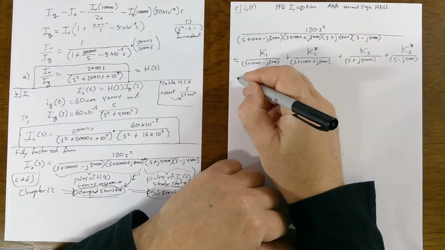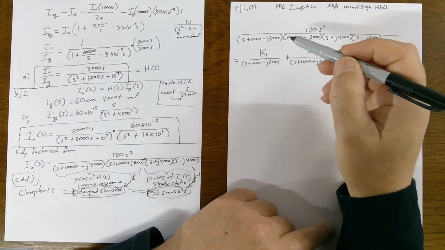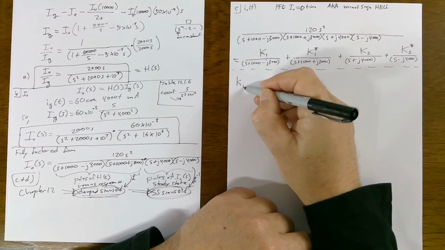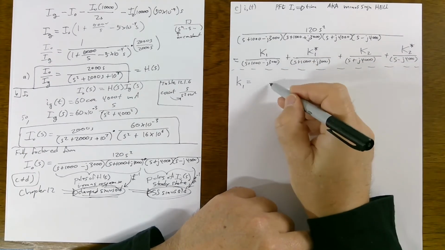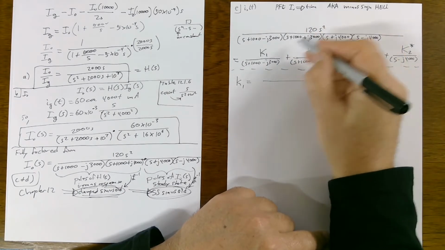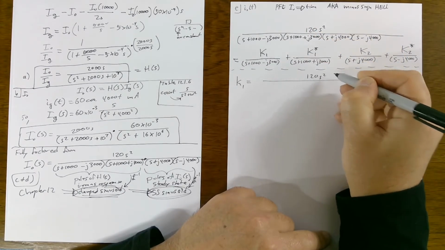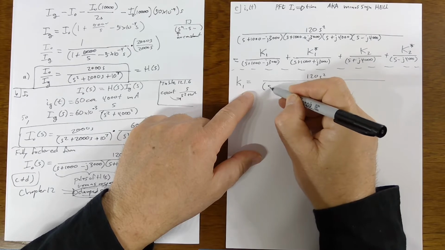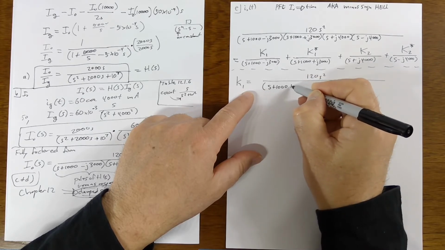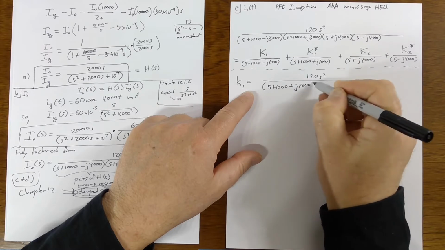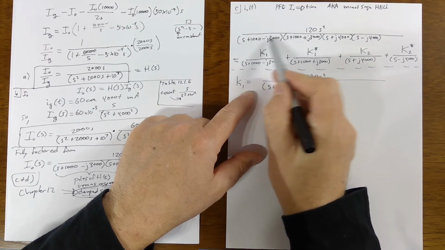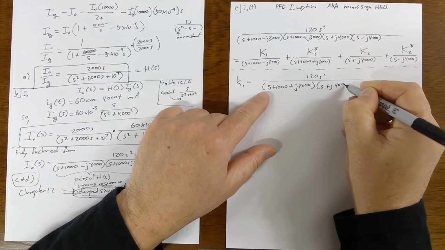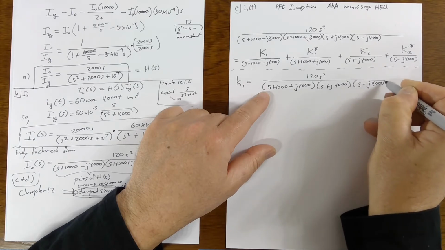Look, I'm going to draw a dotted line. K1 is going to be all of this stuff here, missing the denominator of K1. So it's s plus 1,000 plus j 3,000. The denominator of K1 is missing out of this thing here, but the other three are still there. So it's s plus j 4,000 and s minus j 4,000.